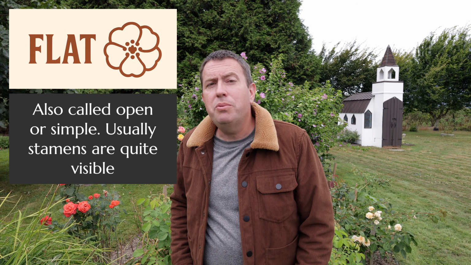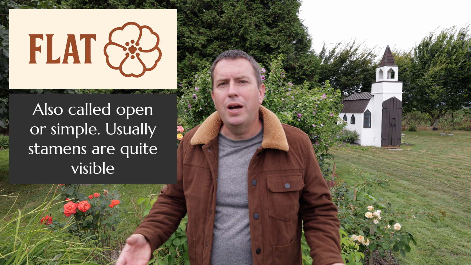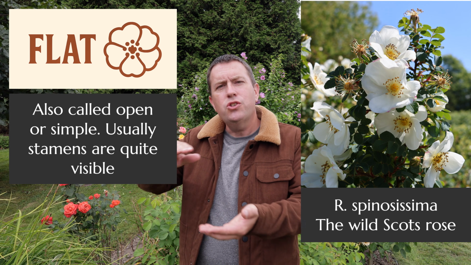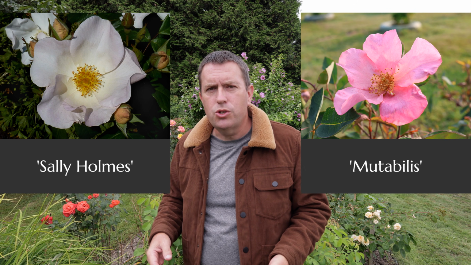When you think of the simplest bloom form, you might be looking at something with very few petals, like a wild rose. Oftentimes, you'll see that displayed as flat, almost all in one plane. Examples I can tell you of this are like Sally Holmes, the cluster flowering hybrid musk rose, or Mutabilis, a famous Chinese rose, or something like Altissimo, the climber.